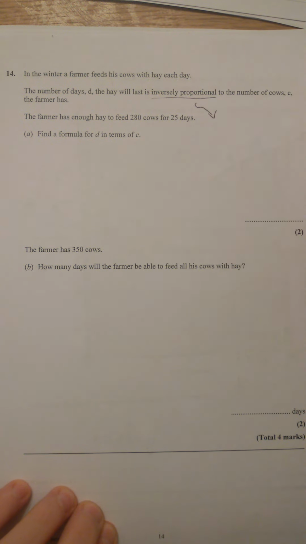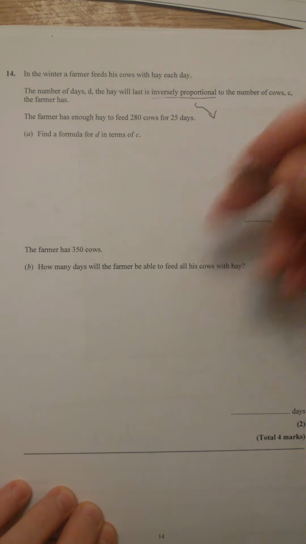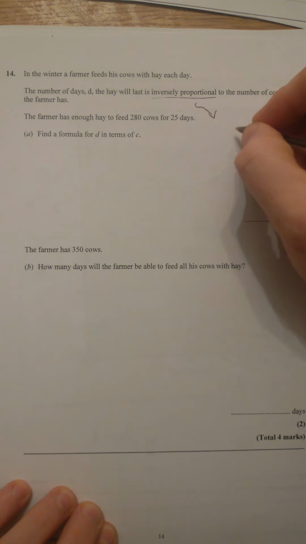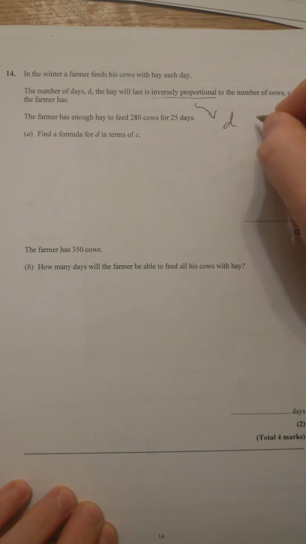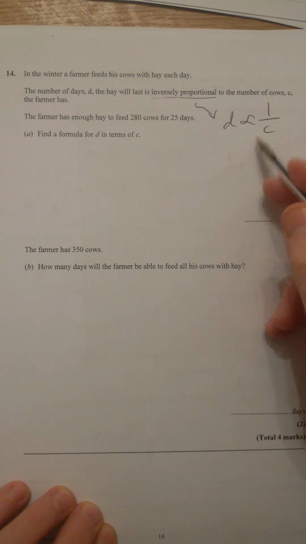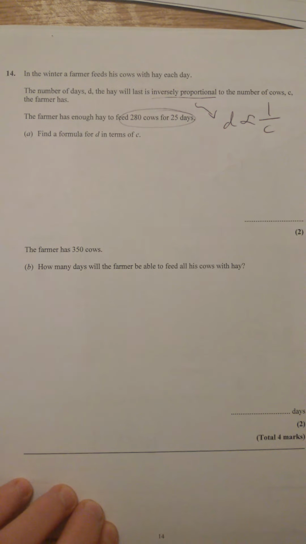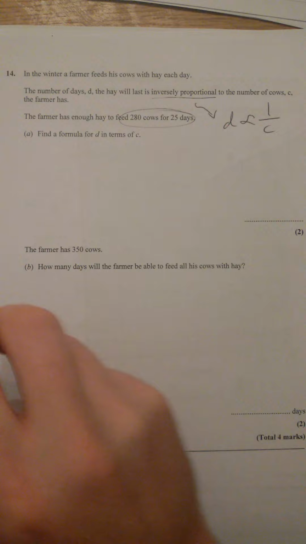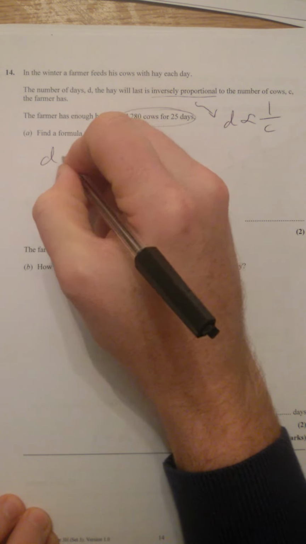Now, when we're writing an inverse proportion question, it's all about making sure that we understand the notation and how to create the equation. So here, the number of days is proportional to 1 over c, which means inversely proportional. So, as c goes up, d goes down. As d goes down, c goes up, etc. Now, we've got to use our fact here, because it tells us that with 280 cows, it'll last for 25 days, to create an equation. So this is how we do it.